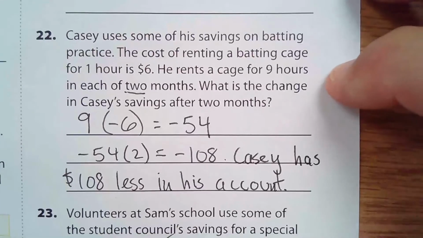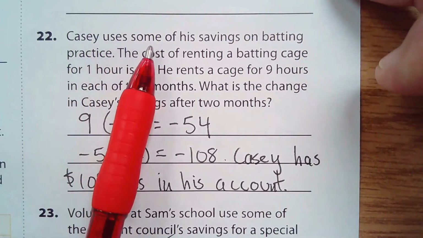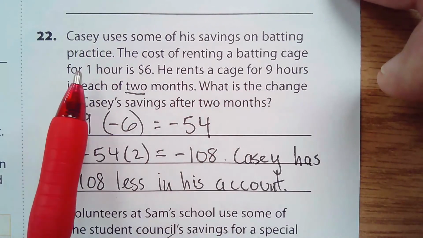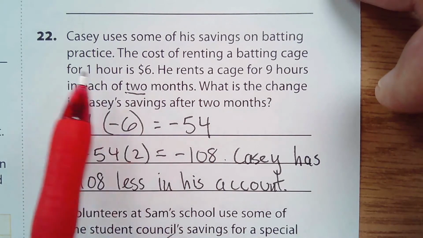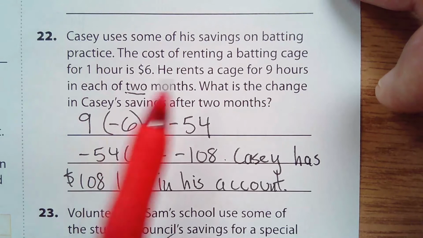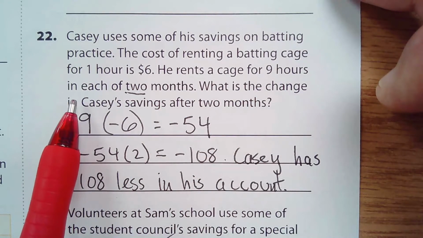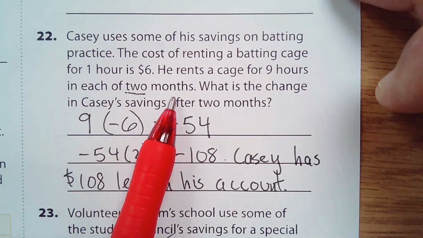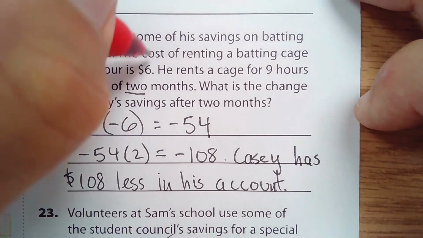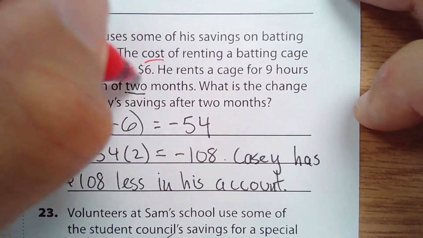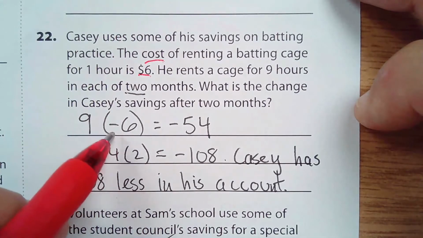Number 22. Casey uses some of his savings on batting practice. The cost of renting a batting cage for 1 hour is $6. He rents a cage for 9 hours in each of 2 months. What is the change in Casey's savings over 2 months? Well, let's go with the first month. It was a cost. So the cost is $6. So that's represented by the negative 6 here.